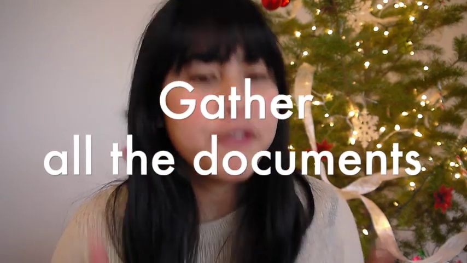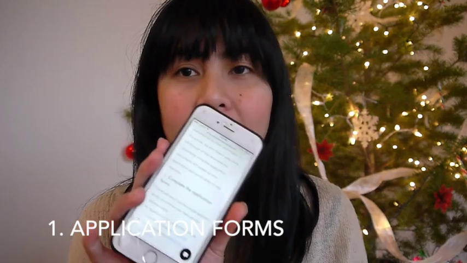Once you have your letter of acceptance from the school, now it's time for you to gather all your documents for your student permit. First thing that you have to get is the application form. In my ultimate guide on my website, you will have the step-by-step. The first thing is to complete the application form.